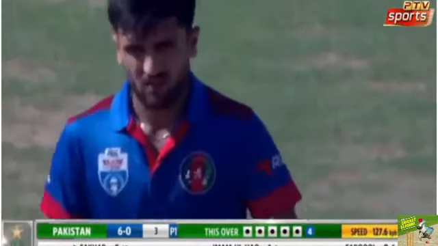Now that'll be 4. That'll ease Fakhar Zaman somewhat. Now boundary ends the 3rd, 6 without loss.